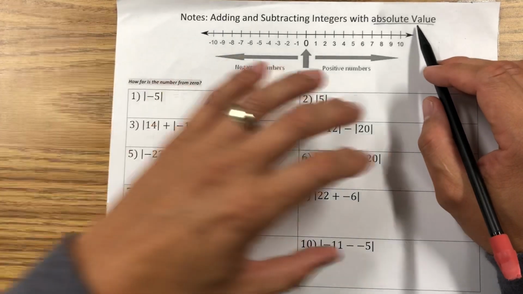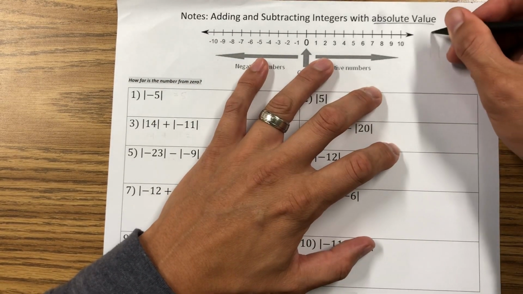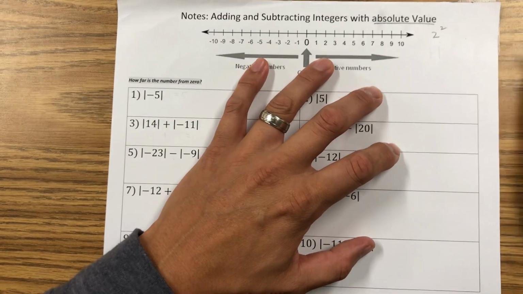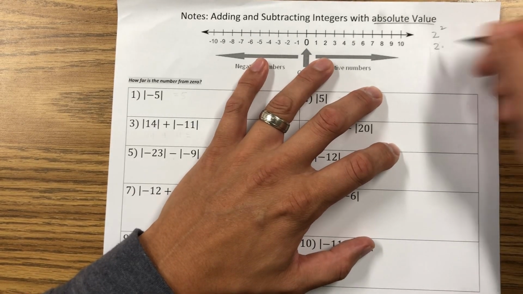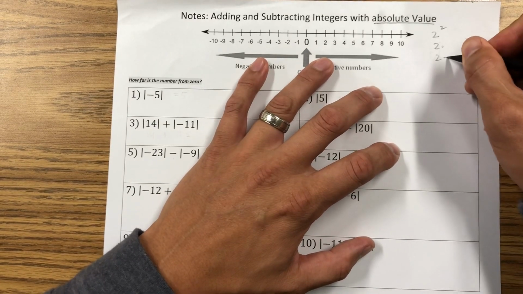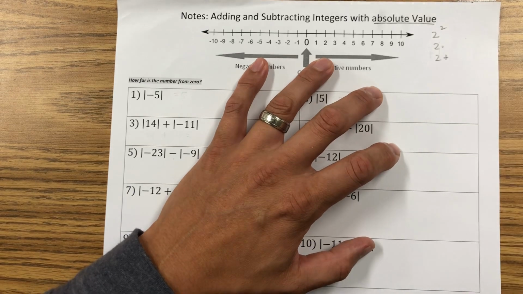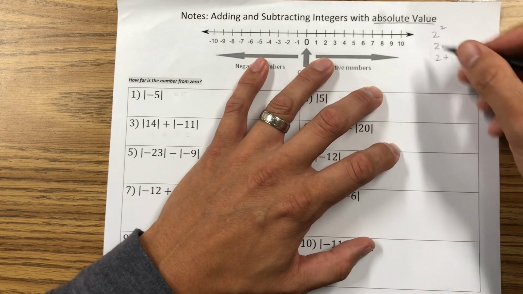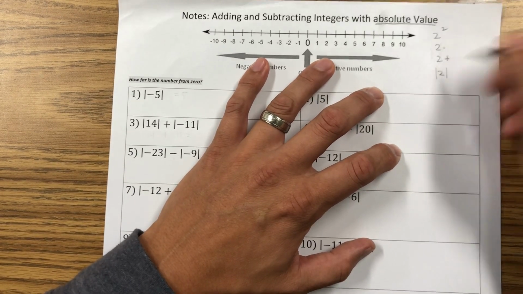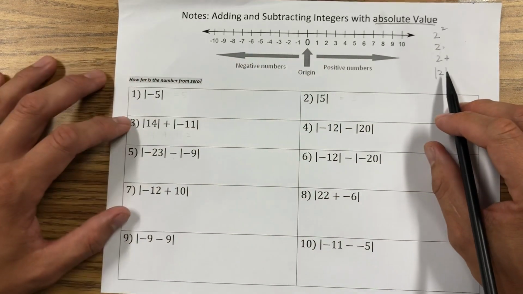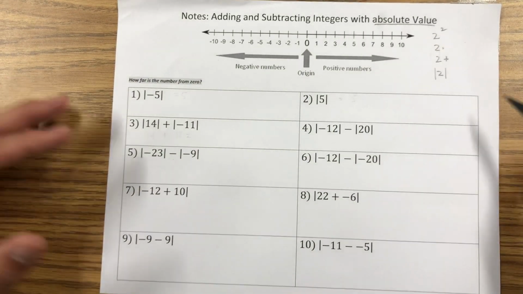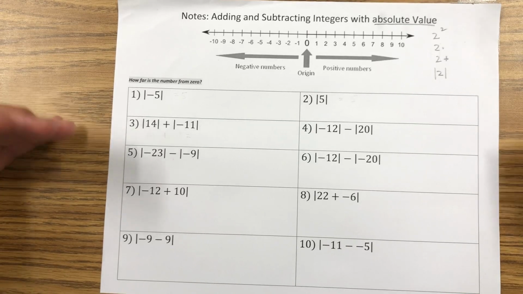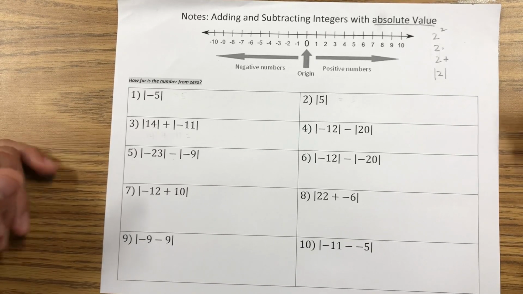Absolute value is an operation very similar to squaring, multiplying, adding, or subtracting. The sign for an absolute value is a pair of bars, all right? So what does that mean? It means it's sort of like a distance. Okay, there is no negative for distance.